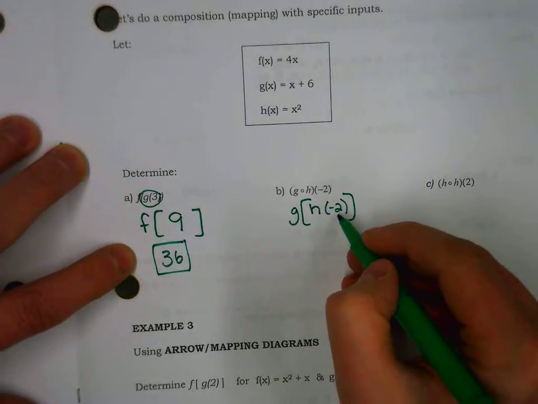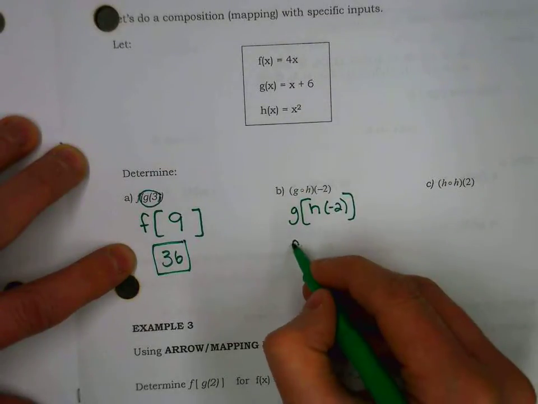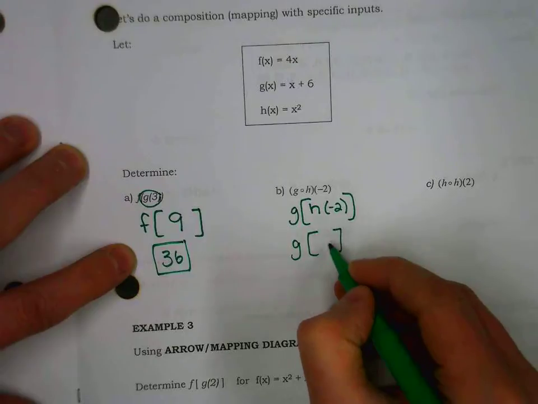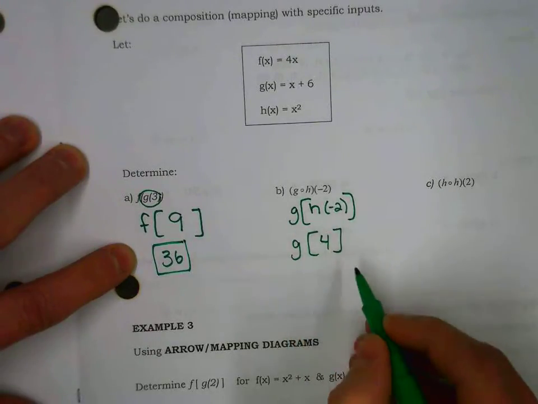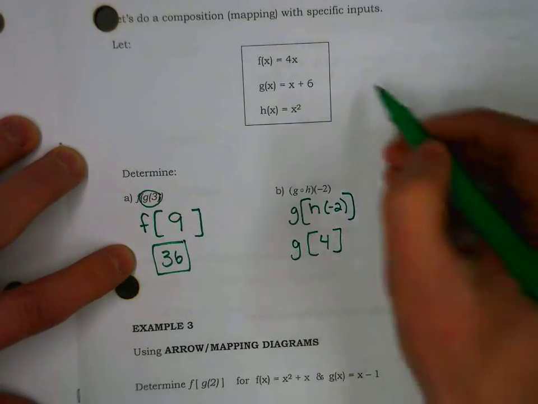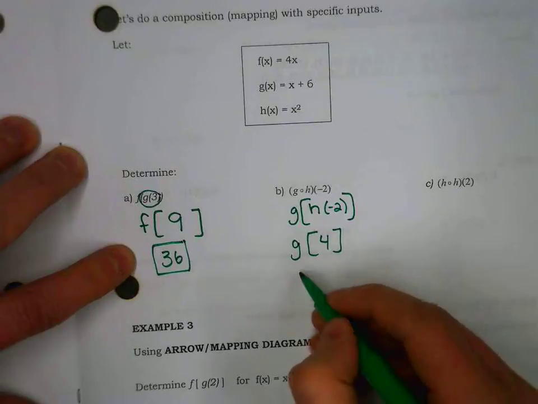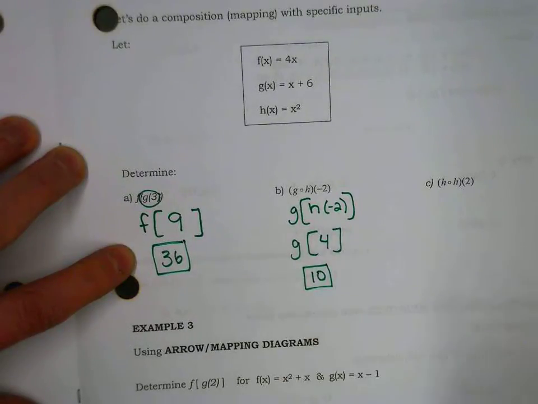And we can plug negative 2 into the function h, and a negative 2 squared produces a positive 4. And so the output positive 4 replaces the h of negative 2, which becomes the input 4 into the function g. 4 plus 6 gives us our final answer of 10.